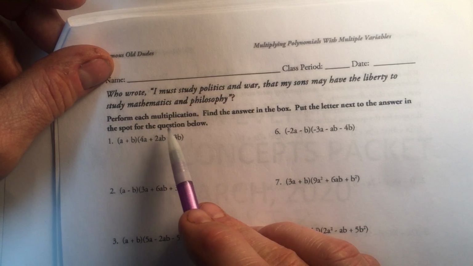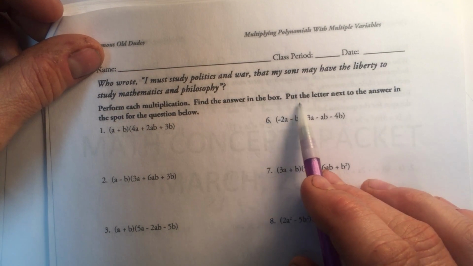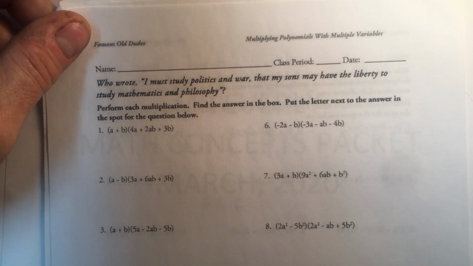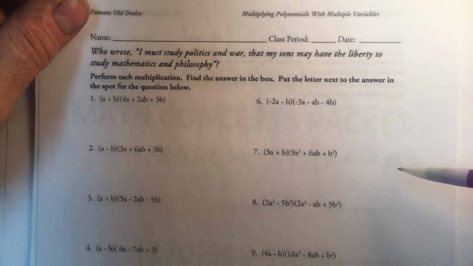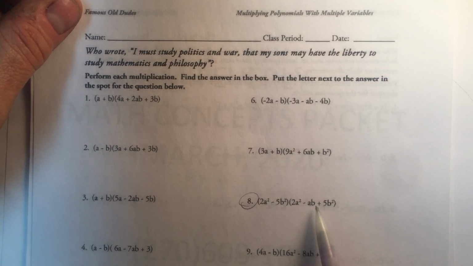It says perform each multiplication. Find the answer in the box. Put the letter next to the answer in the spot for that question below. All right, so I'll do one or two. I'll do one of them, and you guys can do the rest, I think. I'm going to do this one right here. This one looks like it has the biggest powers and stuff.